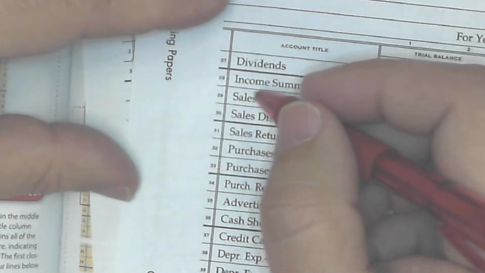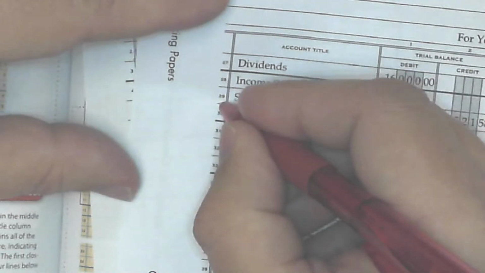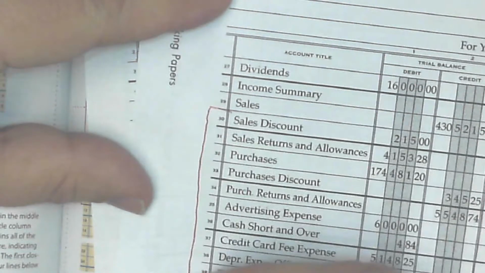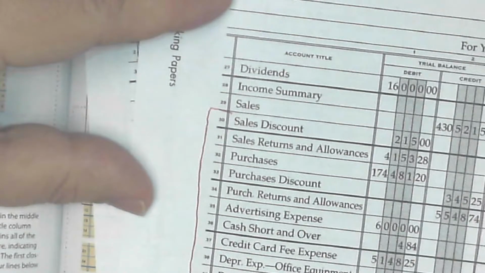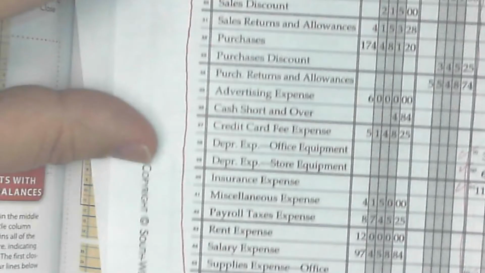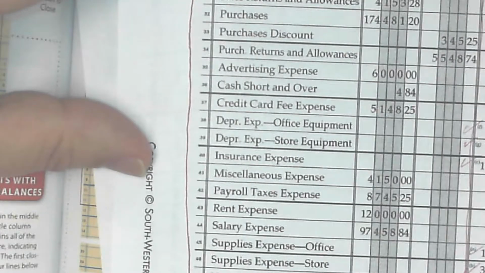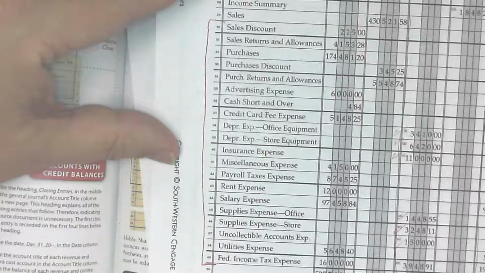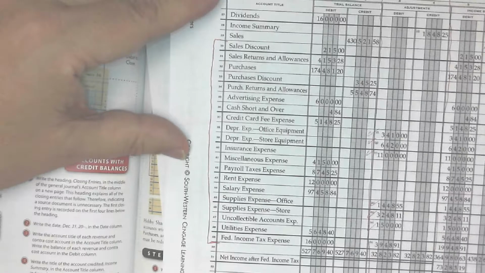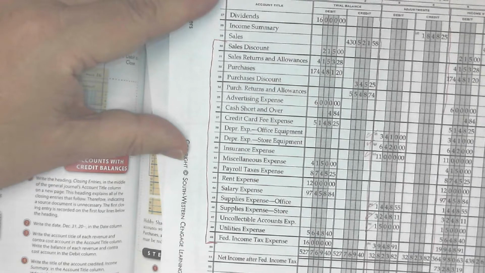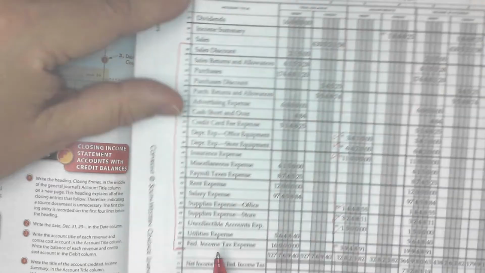We start with sales discount, everything on our worksheet through federal income tax expense.